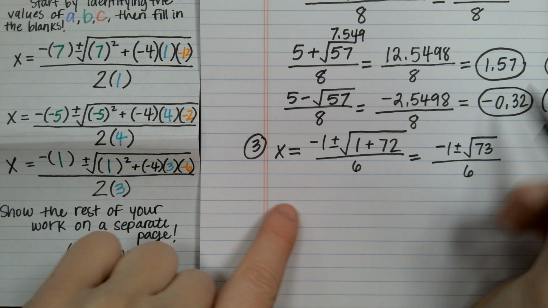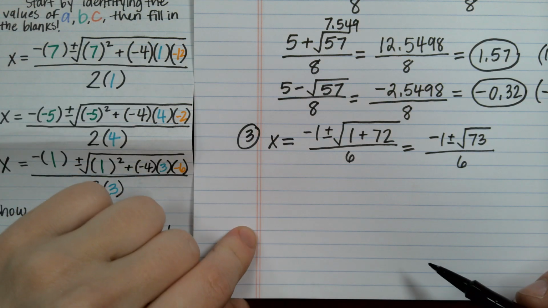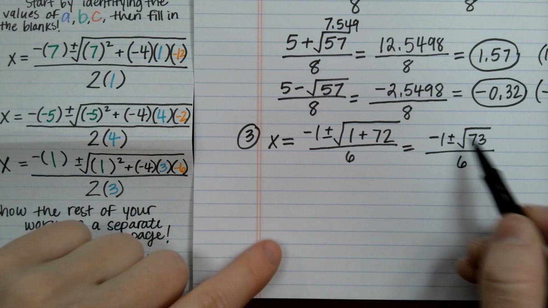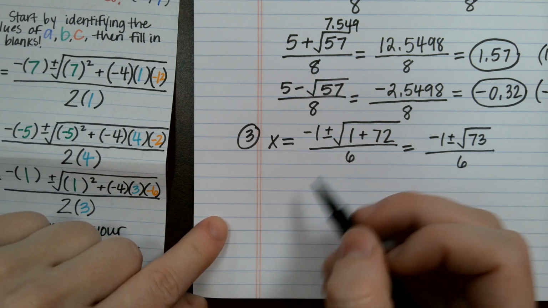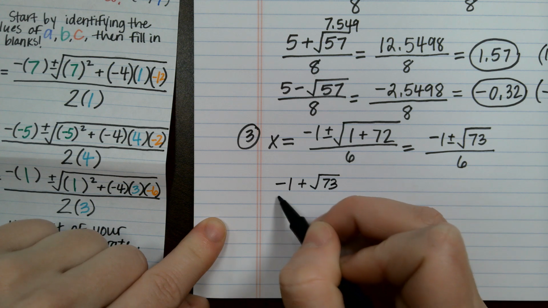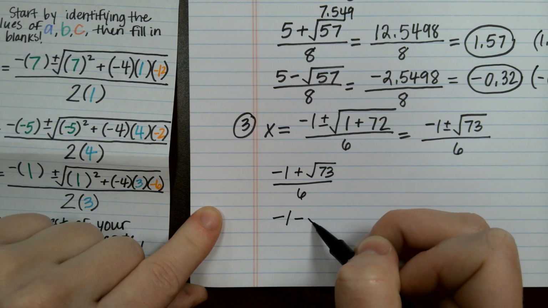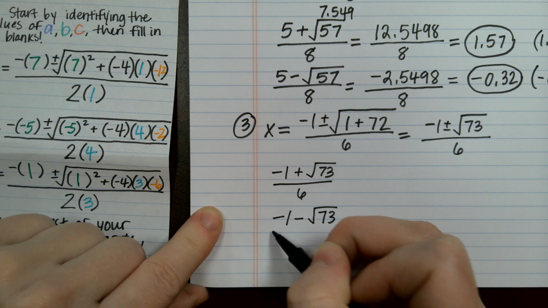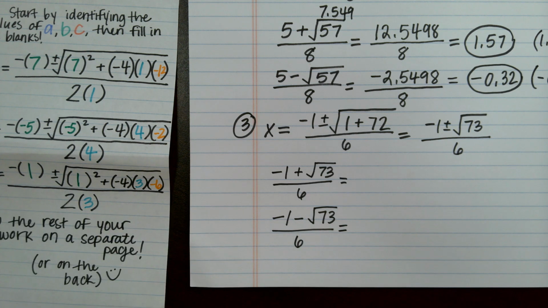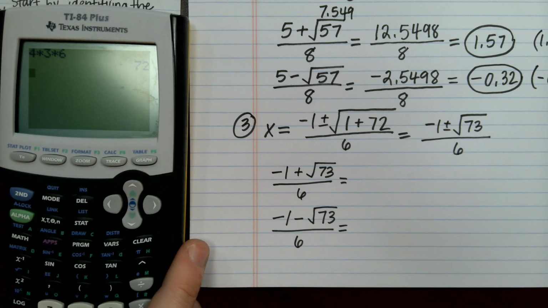So, what do we do from here? Simplify again. You could break it down into two equations: -1 plus the square root of 73 divided by 6, and -1 minus the square root of 73 divided by 6. That's a lot to think about. But when you get it, you got it.